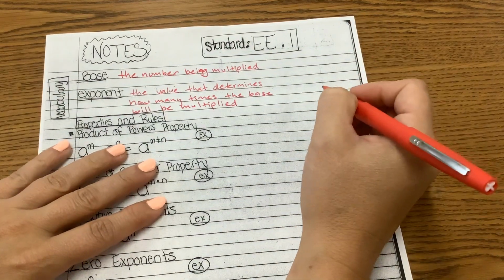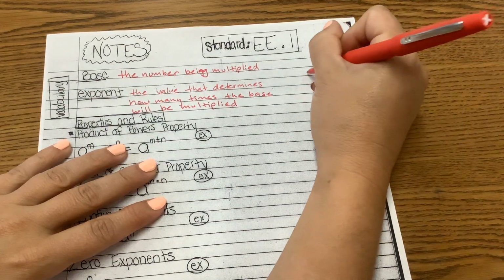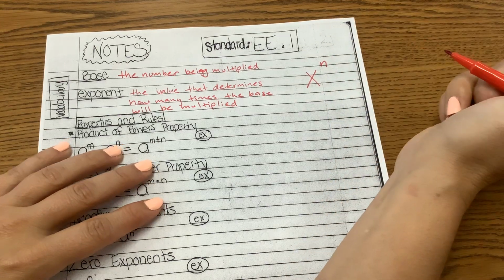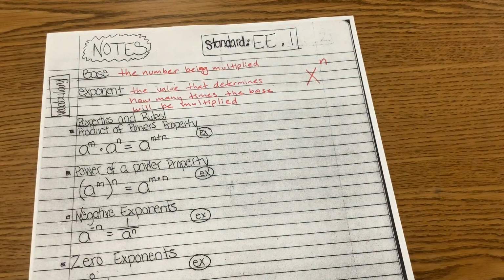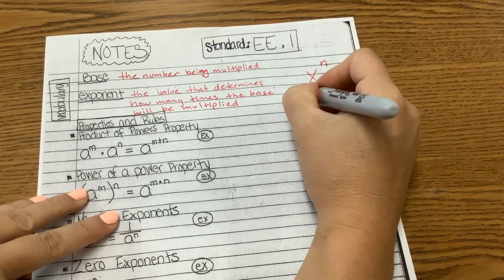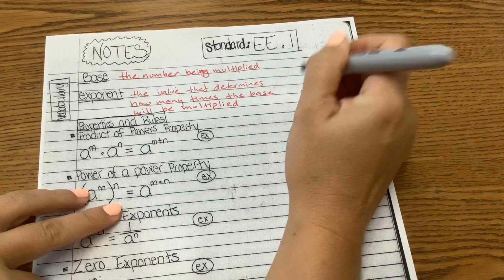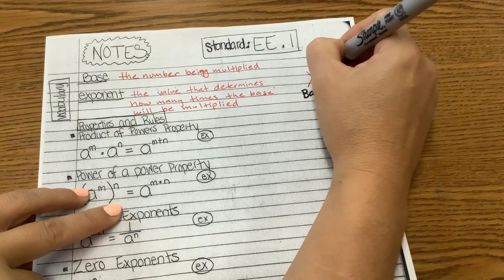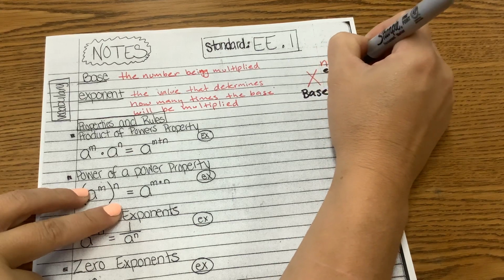Okay, so if we draw ourselves a little diagram over here, x to the nth power. X is what we call our base, and n is what we call our exponent.